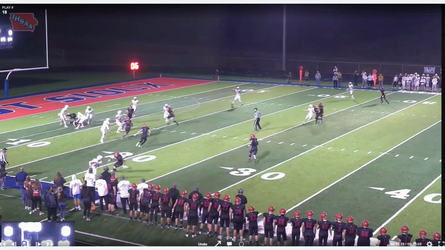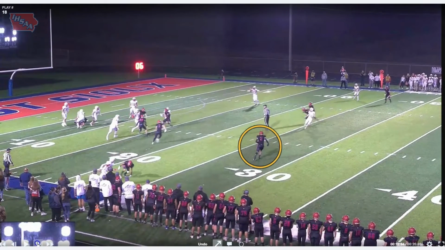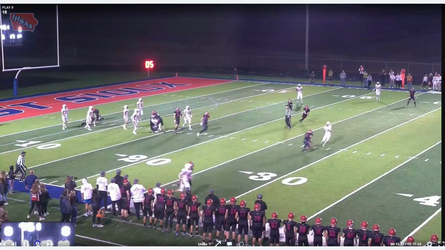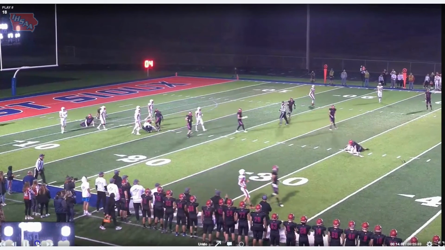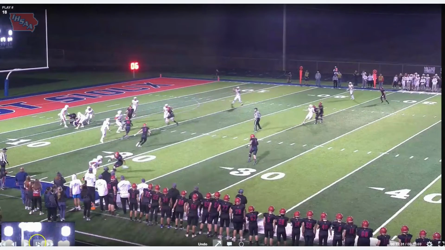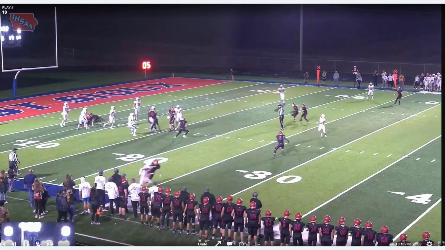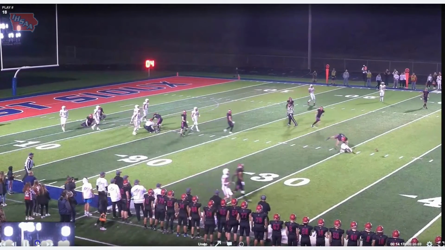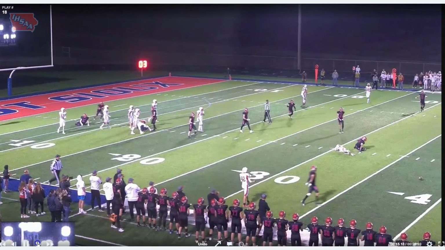And this is 100% a foul. Defenseless player meets all the criteria this year, especially with the expanded criteria of not wrapping up, forcible contact. That is a foul.